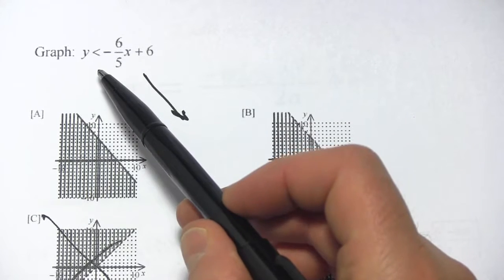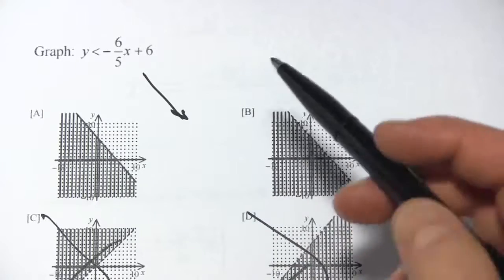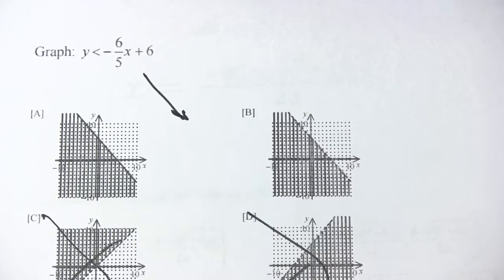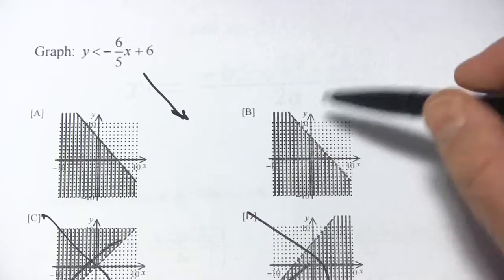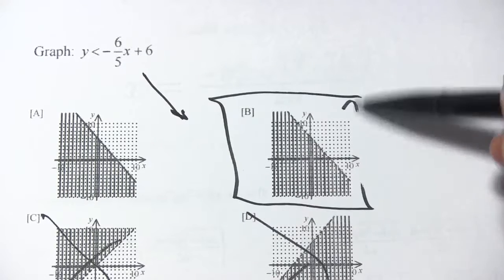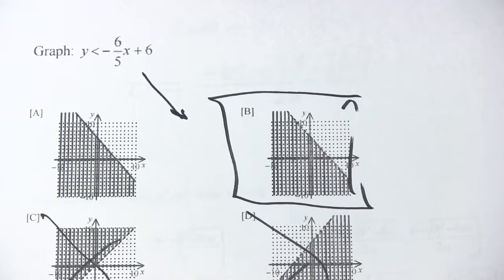And because it's less than and not less than or equal to, the line is going to be dashed. And it may be a little hard to see this, but this one's a solid line, this line is dashed. So this fits the bill. And that's a little bit of work with graphing inequalities.